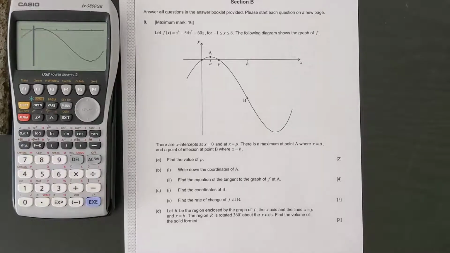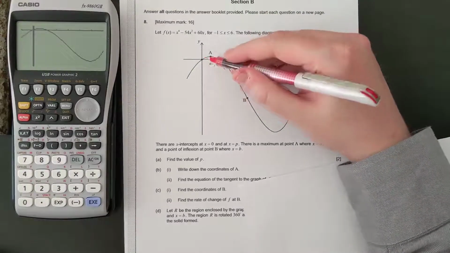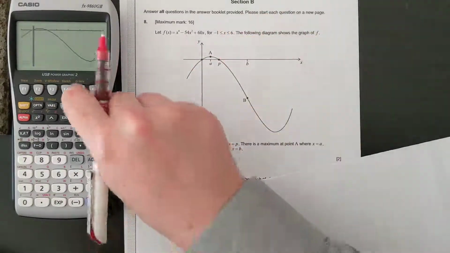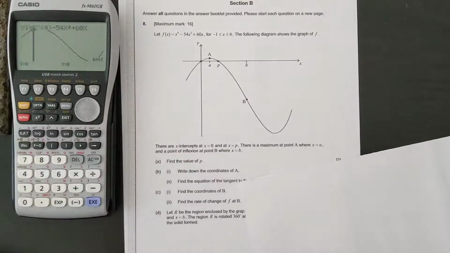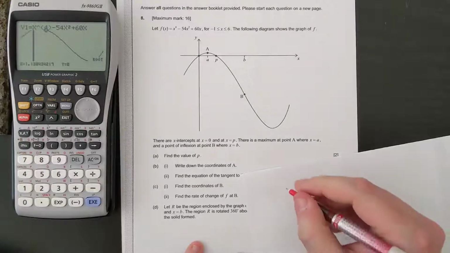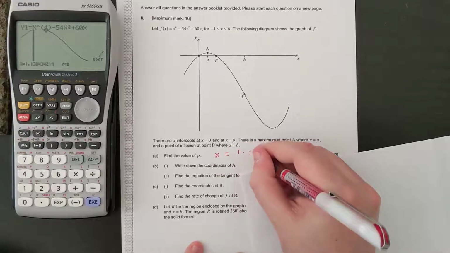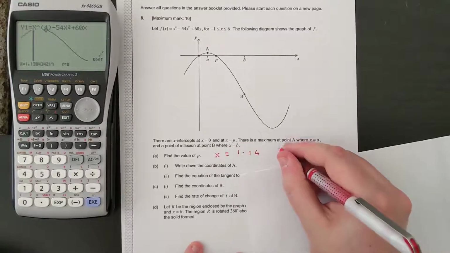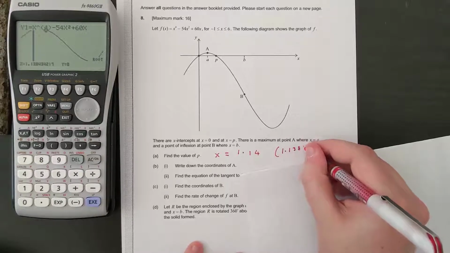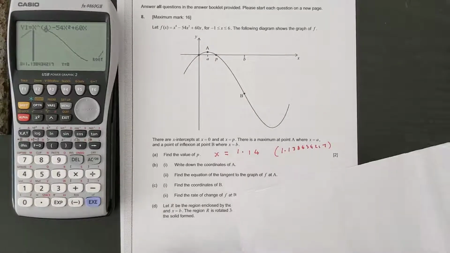So to find the value of p first of all then, I need to find the values where y is equal to 0, in other words, my roots. So I go on gsolve root, it will do this for me. And so I've got x is 0, y is 0, I'm already given that value. The value of p, I go to the right by 1. And so I have the value of p is x is equal to 1.14 to 3SF. And I'm just, for my own peace of mind, going to write 1.38434217, which is what I'm given, in case I need to use it in a subsequent part of the question.